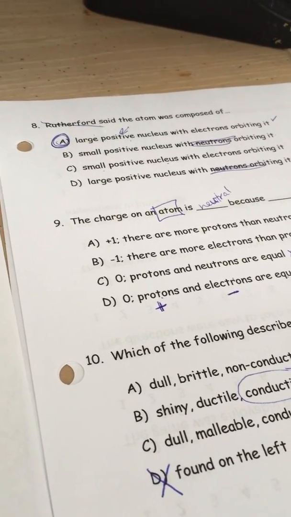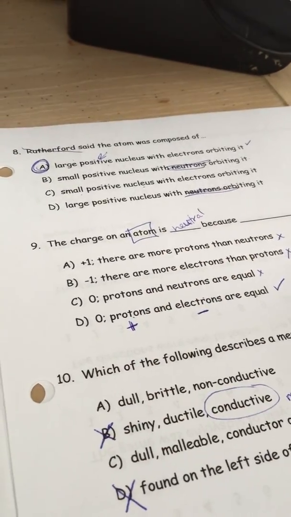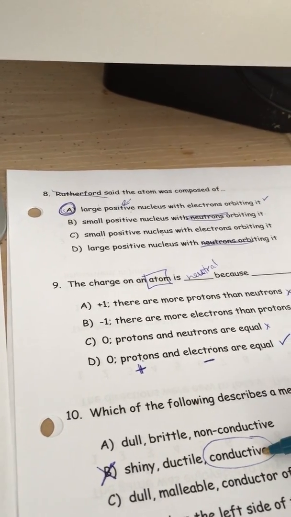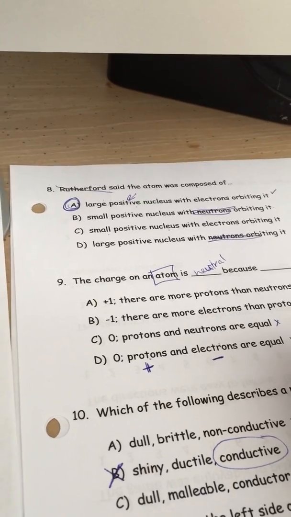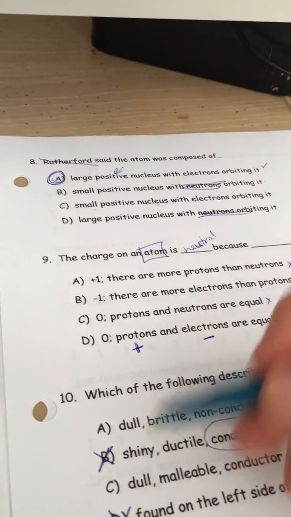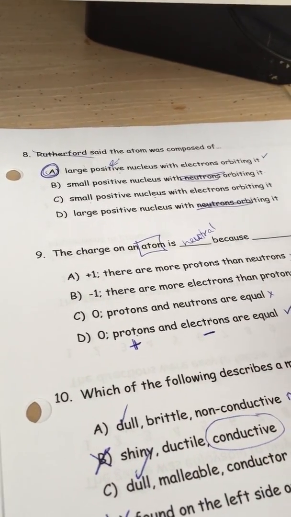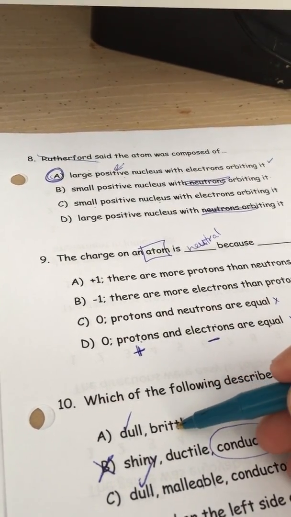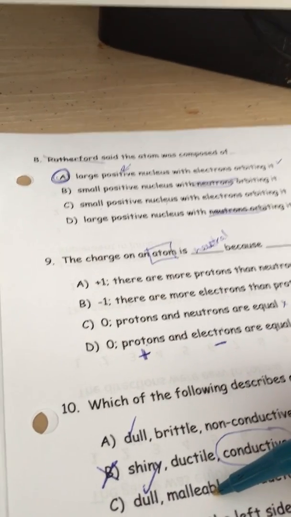Now let's take a look between metalloids and the non-metals. What do we have left? We know that metals conduct electricity and non-metals don't, so this is probably non-metals. Let's compare that with this answer here. Dull, dull, they're both dull, great. Brittle, malleable, not too sure, so let's check. What's different here? Are they going to be brittle, which means they break easily, ductile, which means they stretch, or malleable, which means they bend?